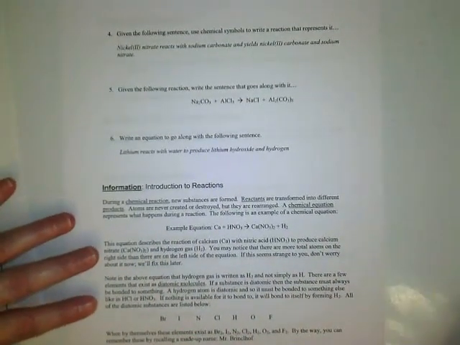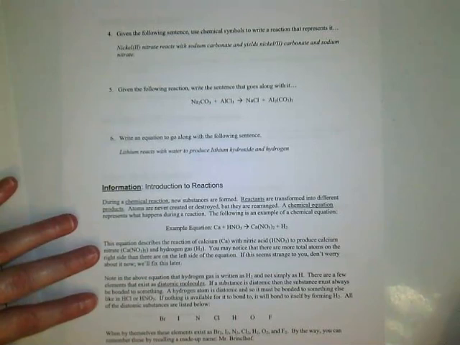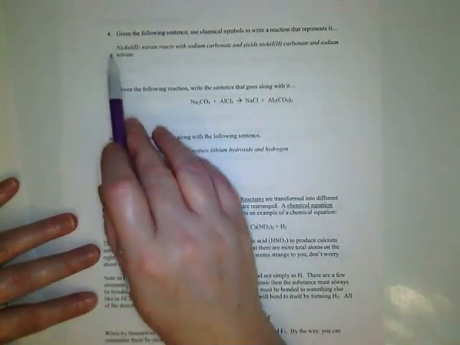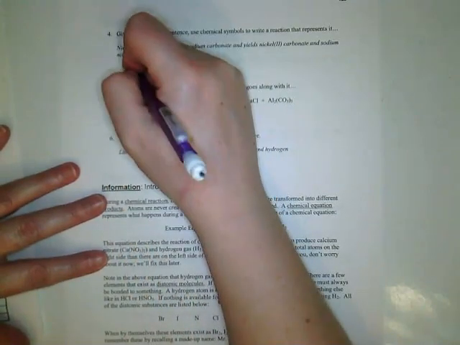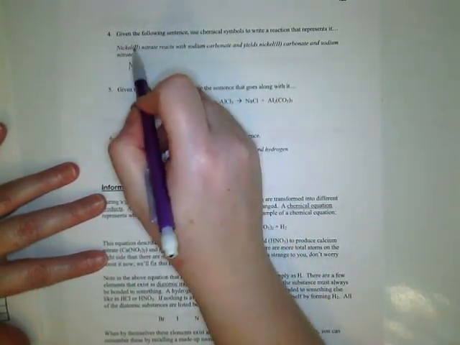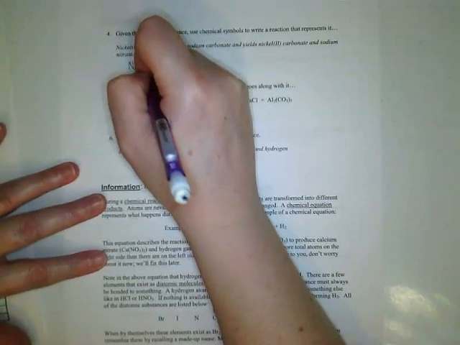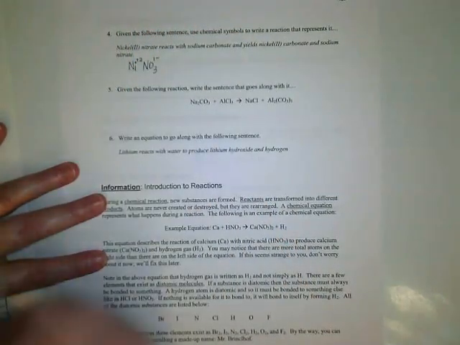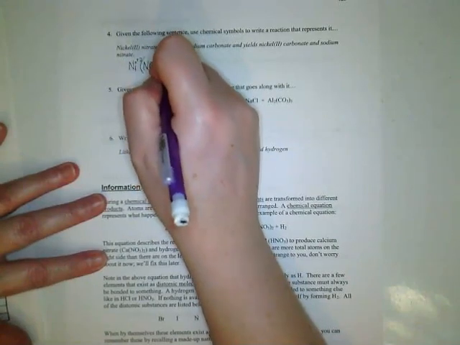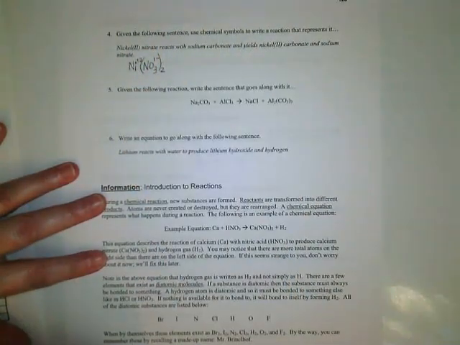Given the following sentence, use chemical symbols to write a reaction that represents it. So nickel 2 nitrate, that's an ionic compound. So nickel is Ni. 2 tells me the charge on nickel. Nitrate you have memorized as NO3, -1. I crisscross down, and I'm going to need parentheses for my 2. Reacts with becomes a plus.